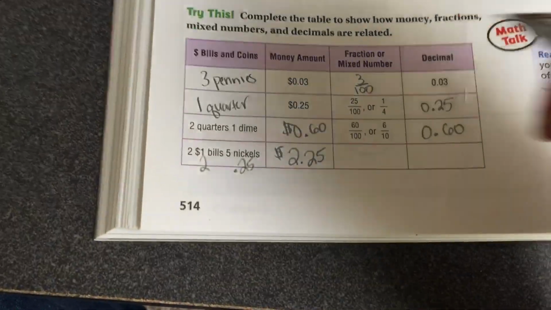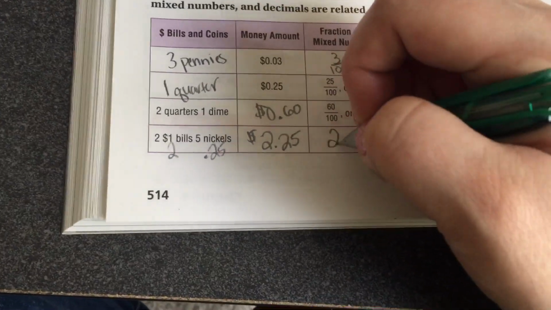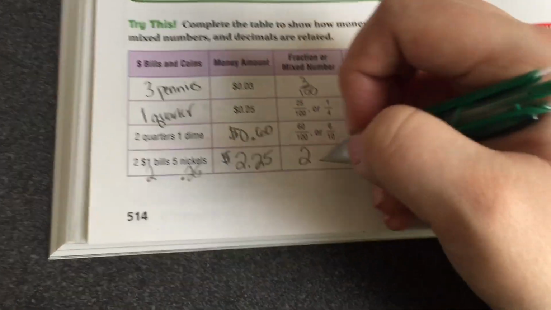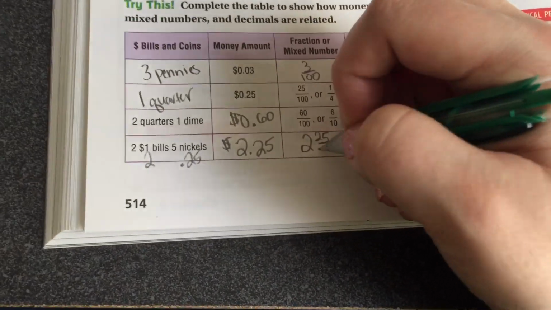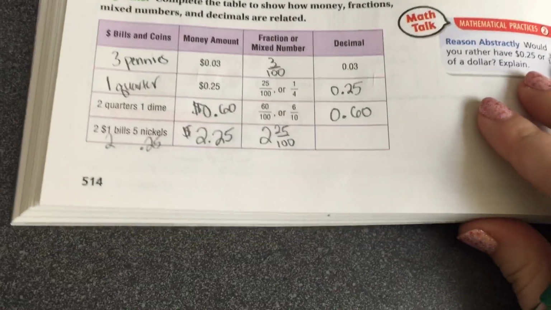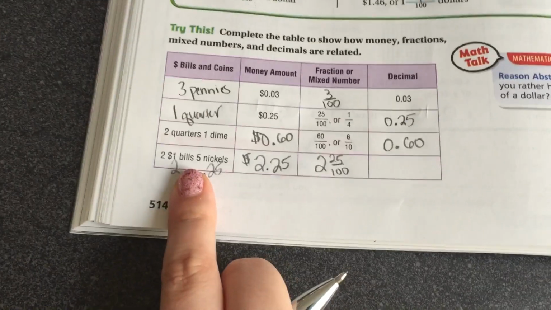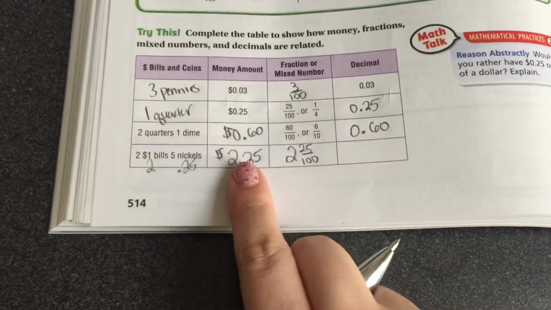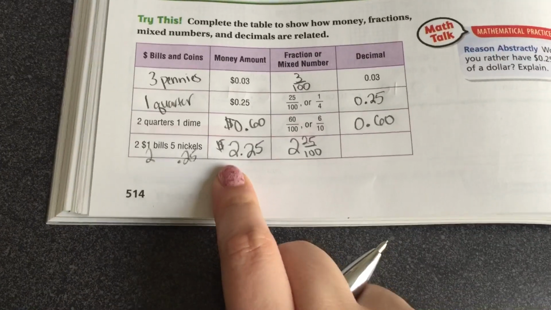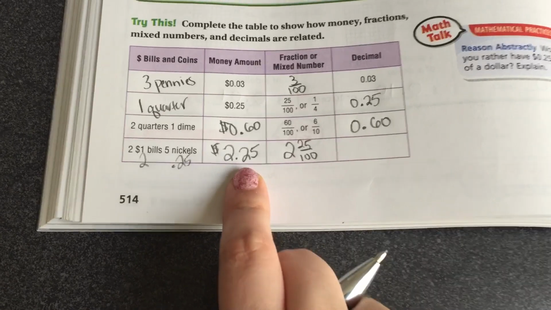As a fraction, that's going to be 2 whole dollars and 25 hundredths of another dollar. Now, if they had this much and said, okay, how much more money do they need to hit $3? Well, you can find the difference between the two. $3 minus $2.25 is 75 cents.